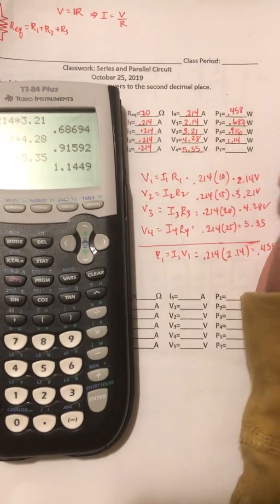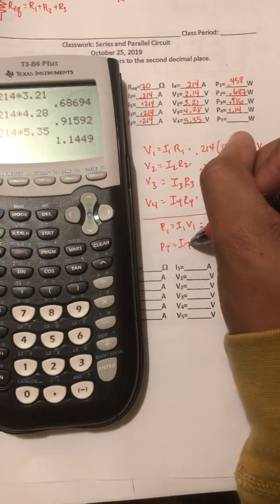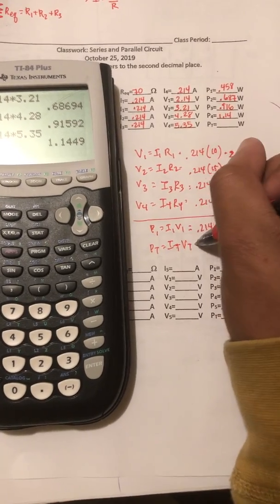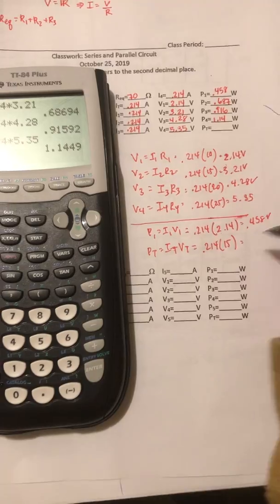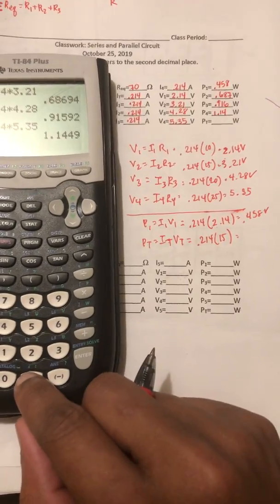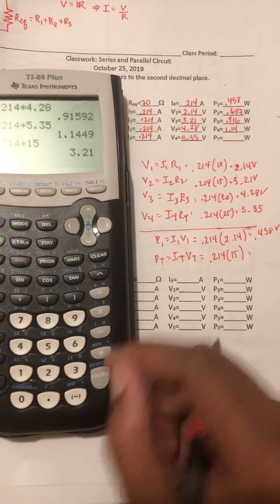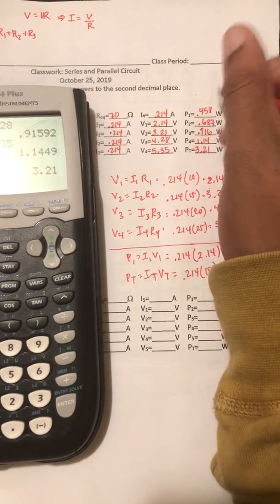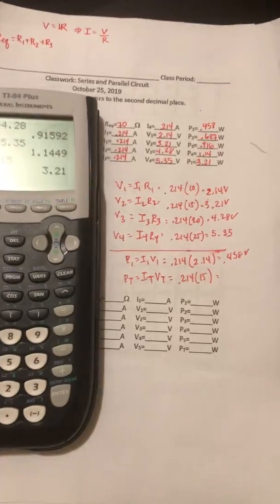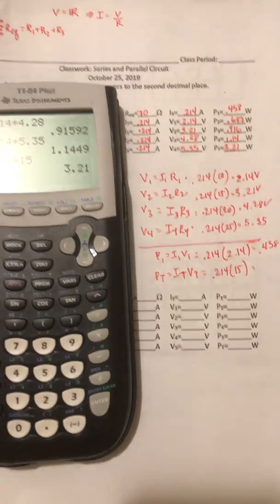watts. And then if I want my total, P total is going to be equal to I total times V total, which is 0.214 times 15, which was my total battery voltage. 0.214 times 15. 3.21. So if that's my total power, all these powers should add up to give me 3.21. So that's how I solve a series circuit.